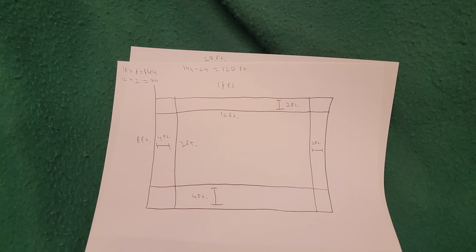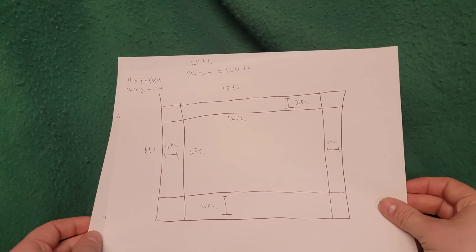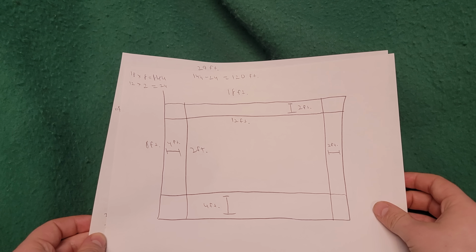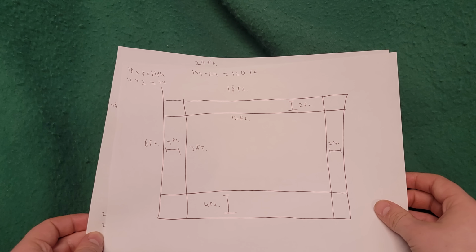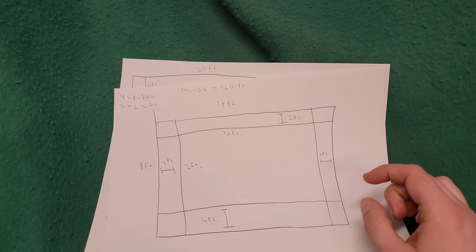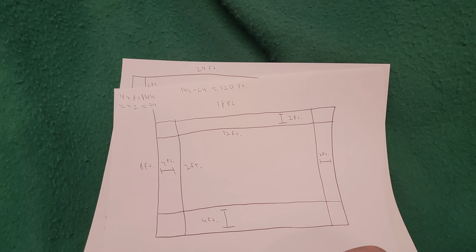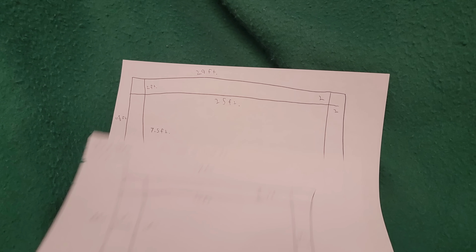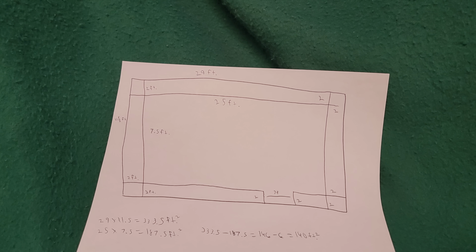So, when you do the math, it becomes 120 feet square, and I forgot to square it again. Darn it. And you gain about 32, I believe. Yeah, 32 square feet more by doing that. Now I do a Hail Mary. And this is using every part of the room for the most part.